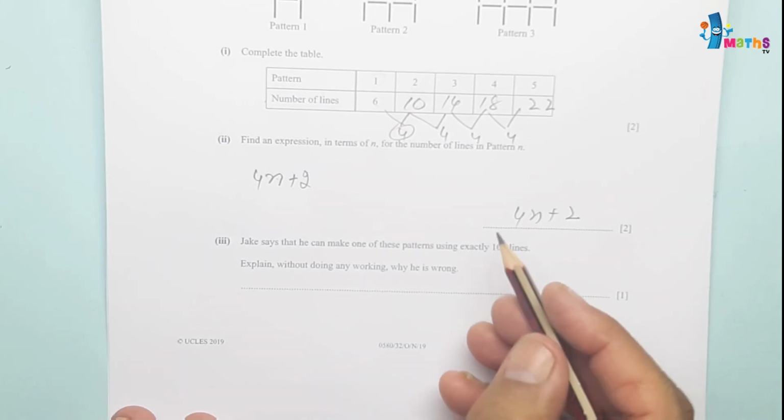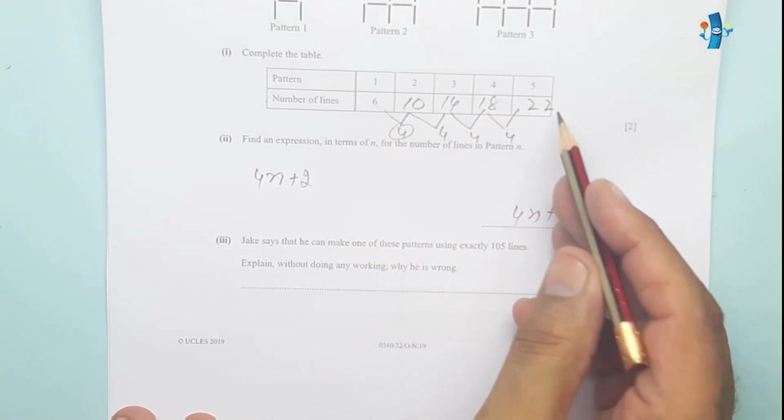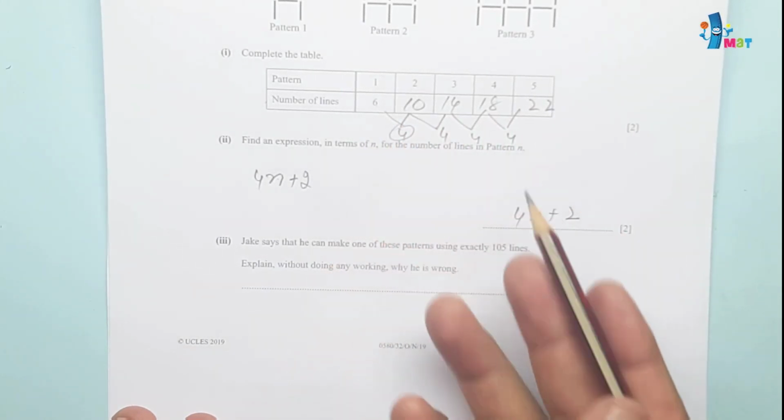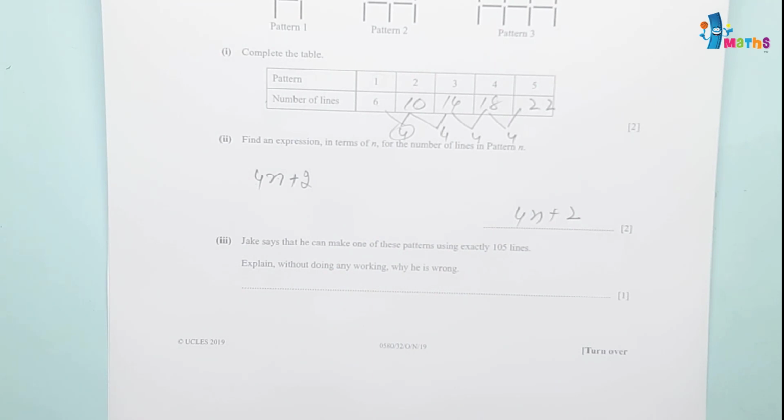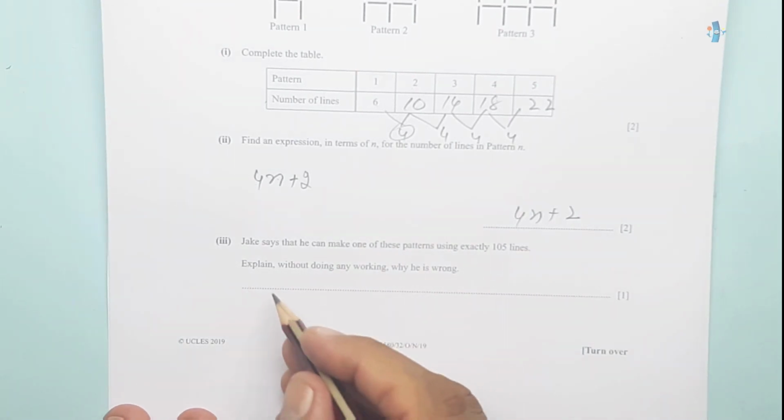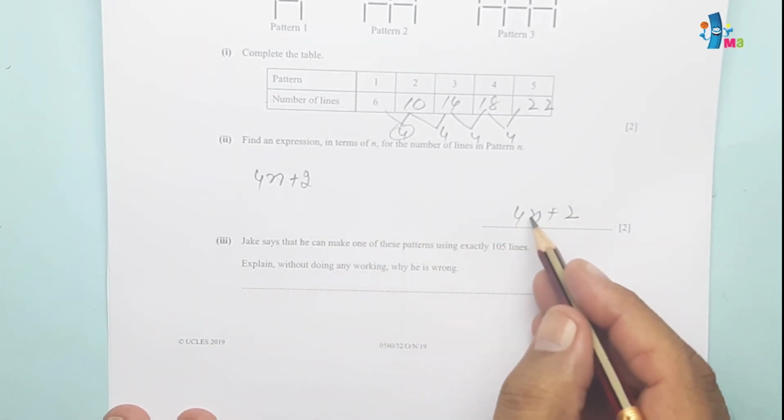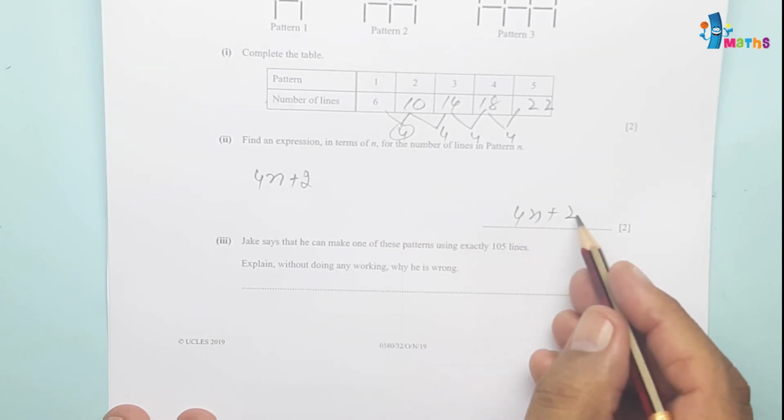And next is Jack says that he can make one of these patterns using exactly 105 lines, and explain without doing any working why he's wrong. If you see, all the terms are even, so whatever terms we get in this sequence will be even. We can say by the general formula also, 4 multiplied by n will be even, plus 2 will be even.